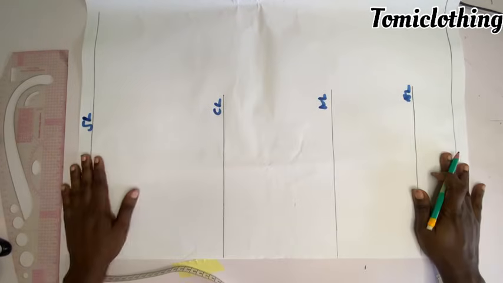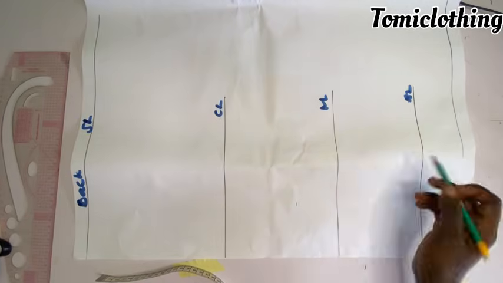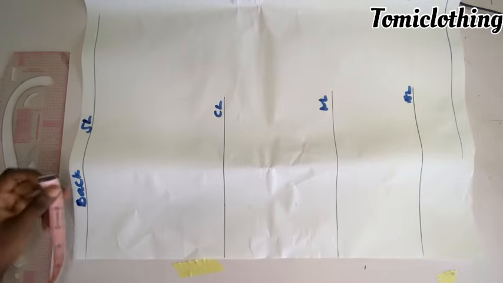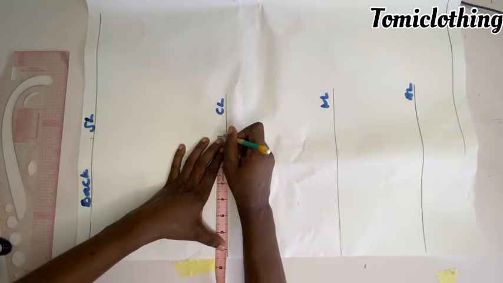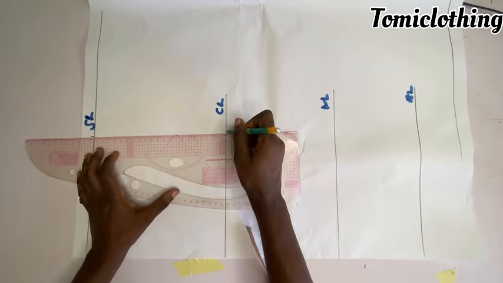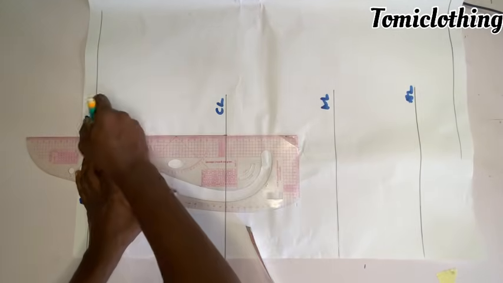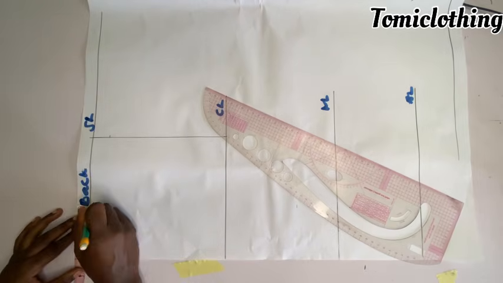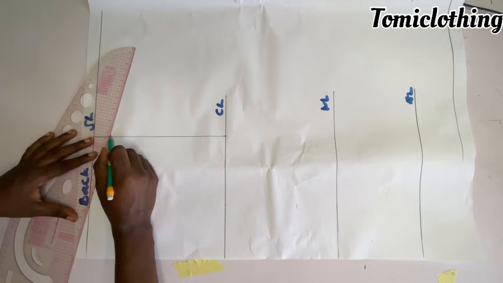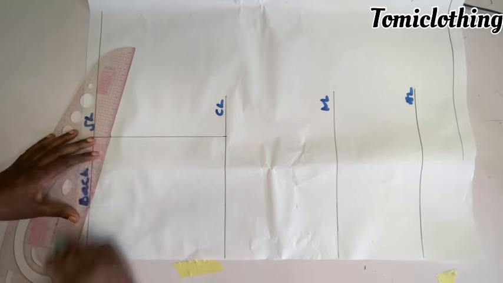So for the back pattern, I've marked out the horizontal measurement. From the waistline to the hemline, I marked 5 inches, just like the way I did in front. Now I'm going to be placing the shoulder measurement. I'm going to roll a straight line across, then 1 inch for shoulder slope and 3 inches for the neck width. So I'm just going to go ahead and connect the lines like this.